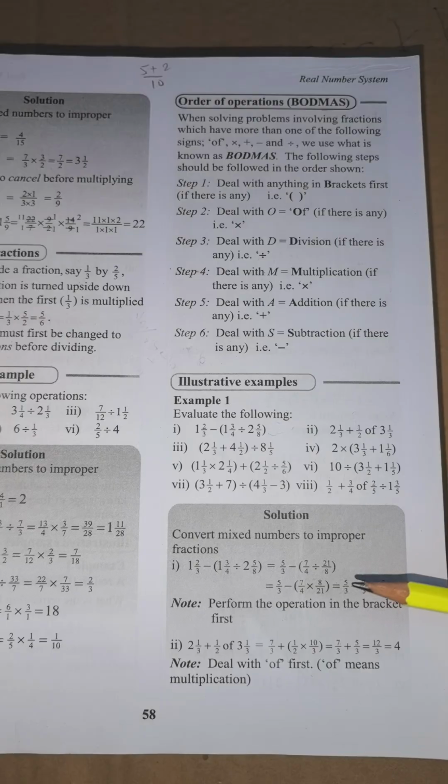That is the takeaway. Now, do this for all of them. So 1 whole number 2 over 3 will be 5 over 3, minus the whole bracket.